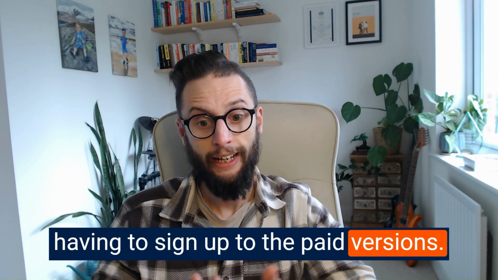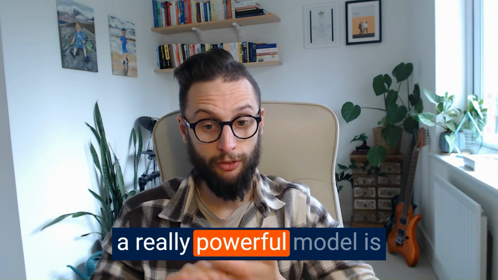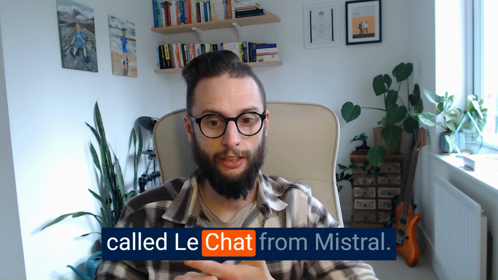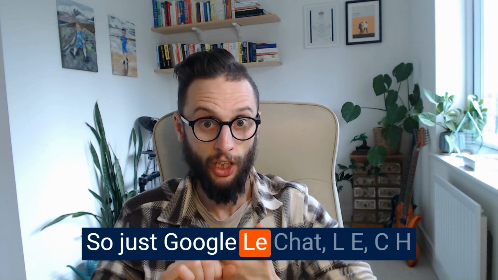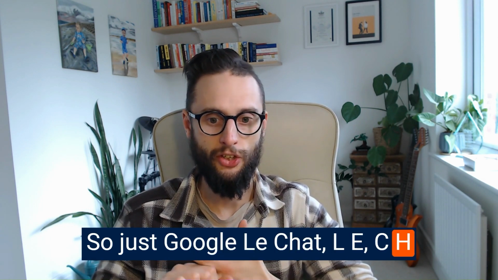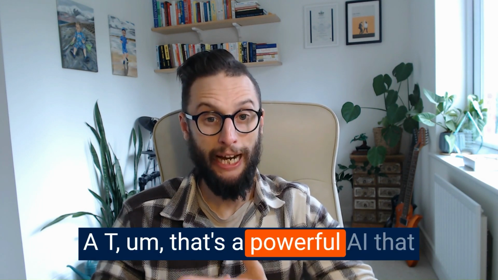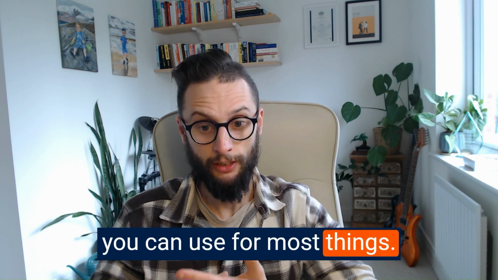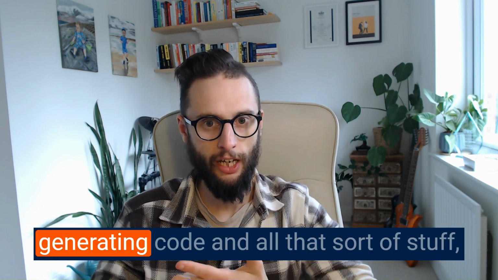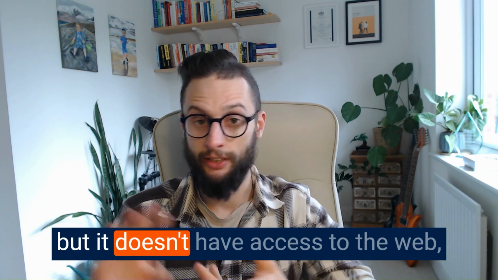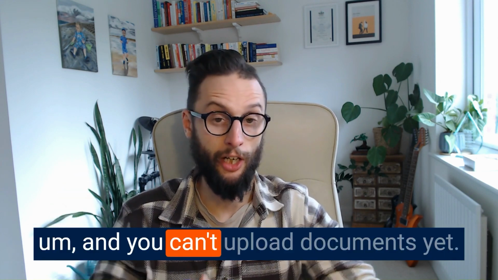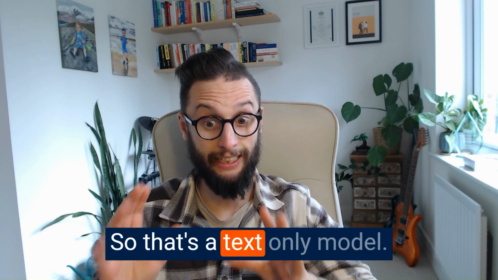Another free tool that's got a really powerful model is called LeChat from Mistral. So just Google LeChat. That's a powerful AI that you can use for most things. They think it's pretty good for generating code and all of that sort of stuff, but it doesn't have access to the web and you can't upload documents yet. So that's a text-only model.